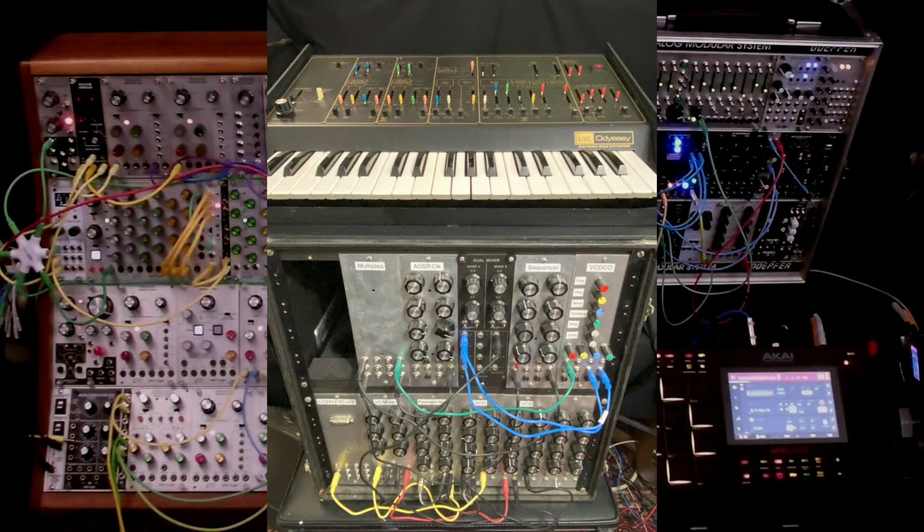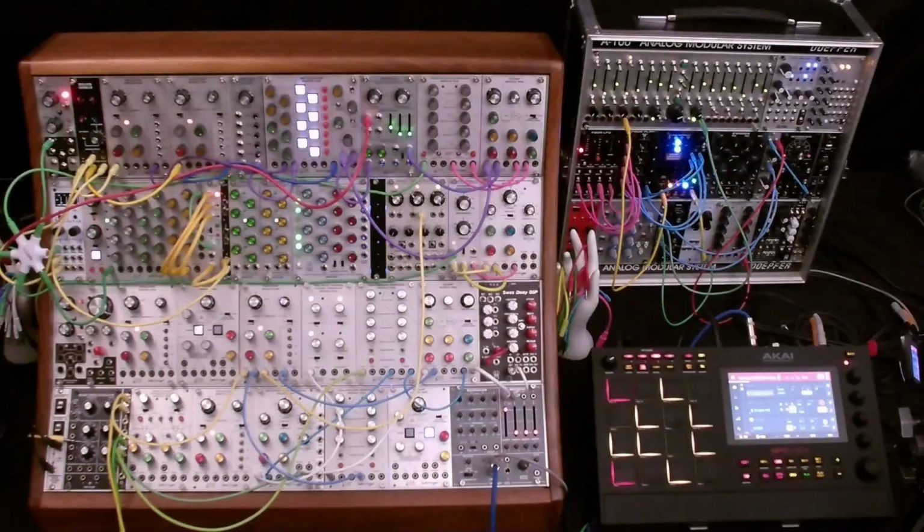At some point in the mid-80s, I completely abandoned using this modular. It was just too time-consuming and unproductive relative to the synthesizers with presets like the Prophet 5 and the DX7. Flash forward about 25 years and the powerful organic analog sound began to be appreciated again.